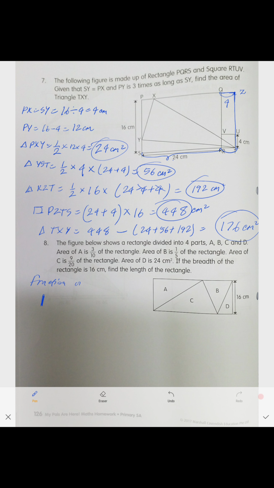Fraction of area D is 1 minus area A, 3/10, minus area B, 1/5, minus area C, 9/20. And we need to find that. That's going to be the area D.